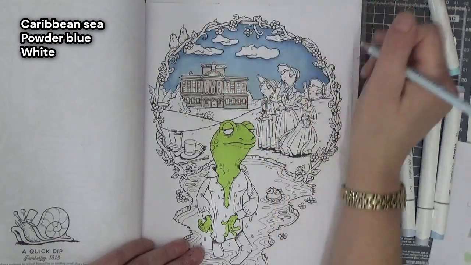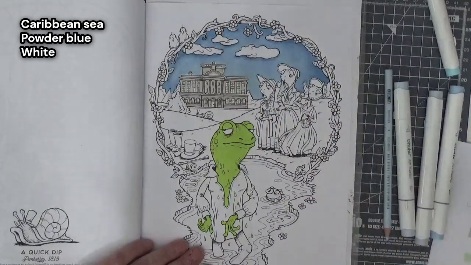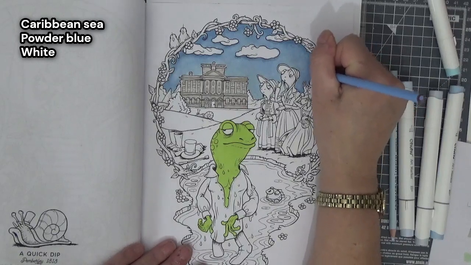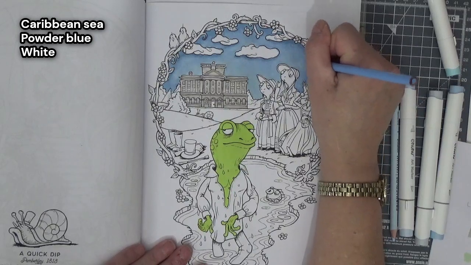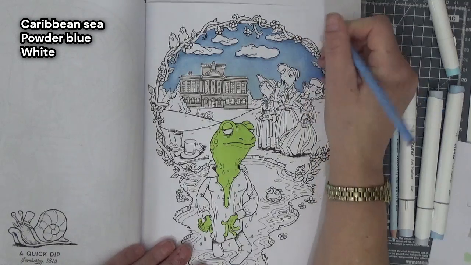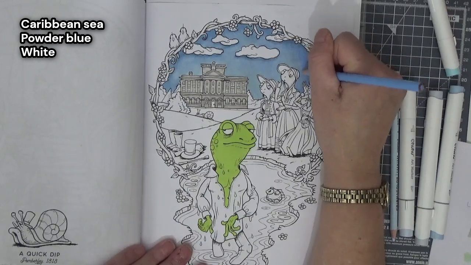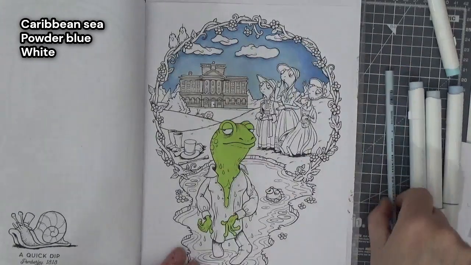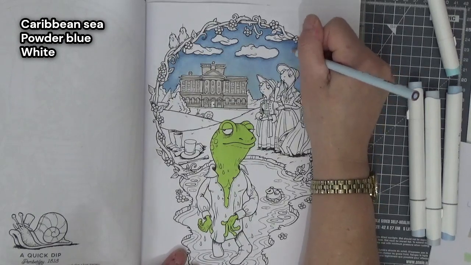Okay, so we've got a little bit of the powder blue. That's fixing that up. I'm going to come in with Caribbean Sea now, which is a brighter blue, and will lift hopefully these darker patches. Like that. Grab the powder blue again and just blend that through.